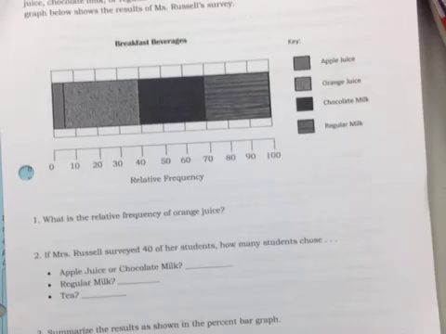Okay, so it looks like that might be 5%. Okay, now let's look at orange juice. What do you think? Am I going to say that orange juice is 40%? No, why not? It's 35, right? Yeah, because apple juice didn't start till 5, and orange juice starts at 5 and it ends at 40, so 40 minus 5 is 35, right?